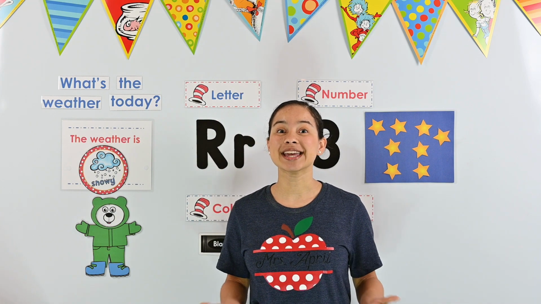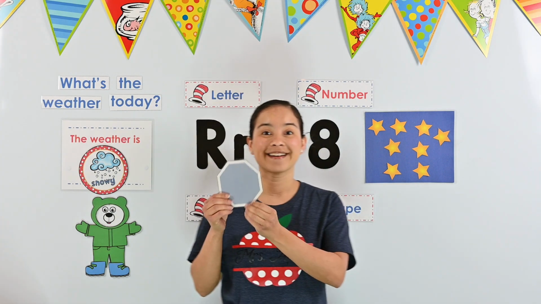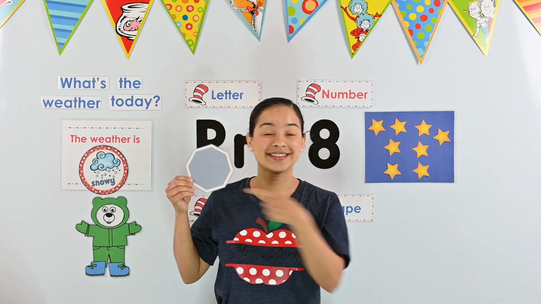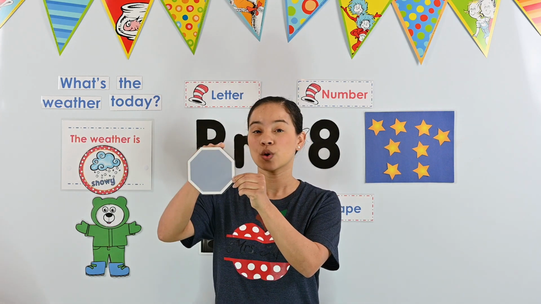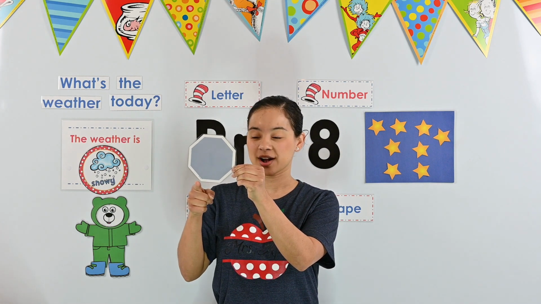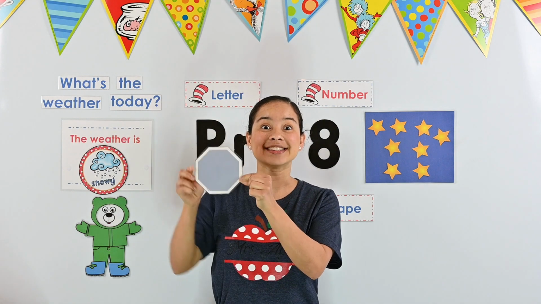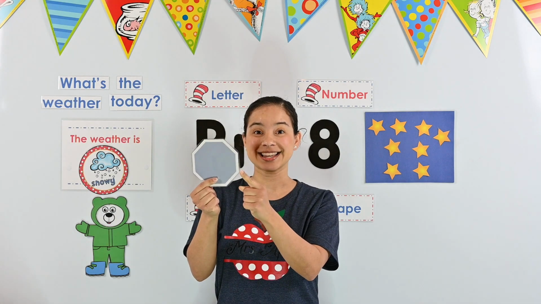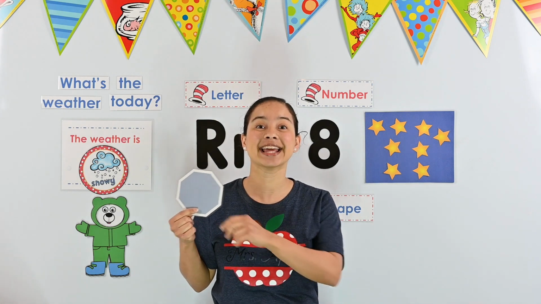Great work! Now it's time to review our shape of the week. Do you remember the name of this week's shape? It's an octagon. Can you say octagon? Perfect. Let's count the sides on an octagon. 1, 2, 3, 4, 5, 6, 7, 8. How many sides does an octagon have? It has 8 sides. Now let's count the corners. Ready? 1, 2, 3, 4, 5, 6, 7, 8. How many corners does an octagon have? It has 8 corners. An octagon has 8 sides and 8 corners.